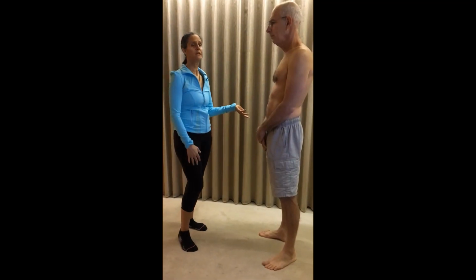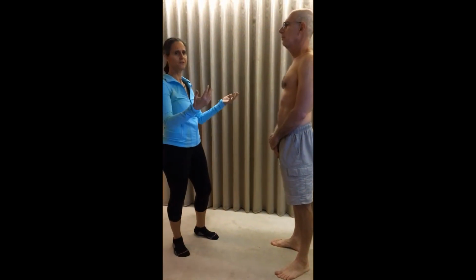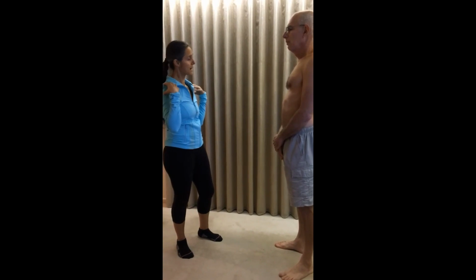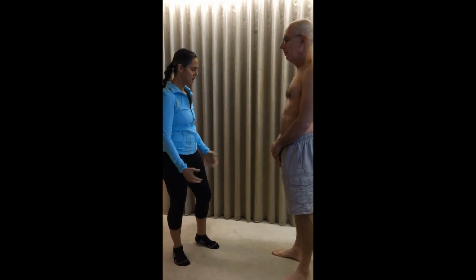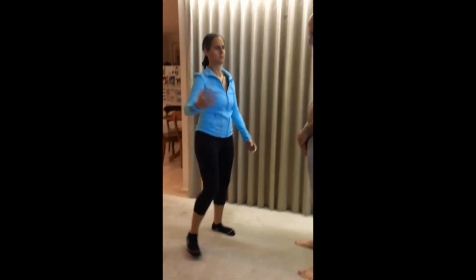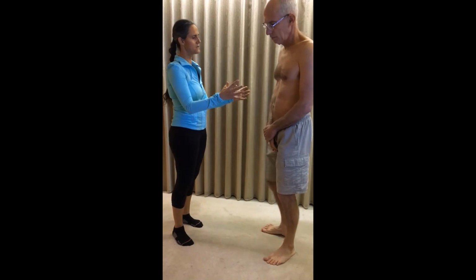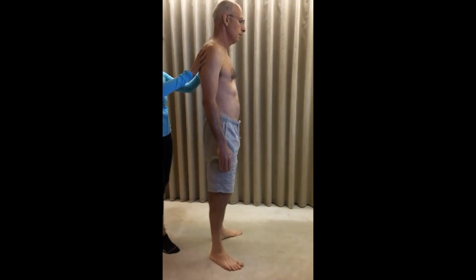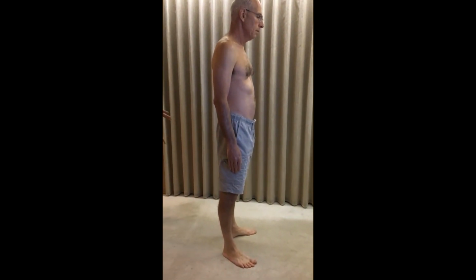Now we will move into the transverse step, focusing on the thoracic spine. What I want you to do, Ofer, is this. Please turn around. And we will start with your right foot.